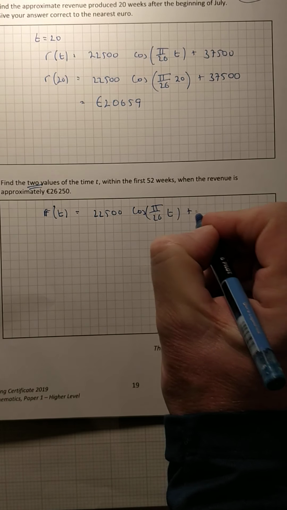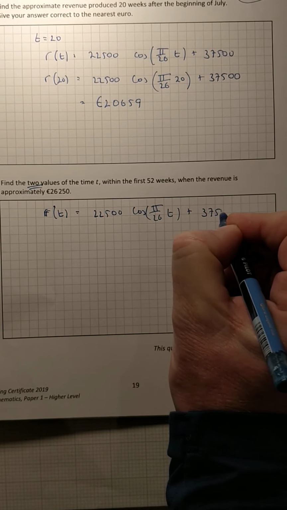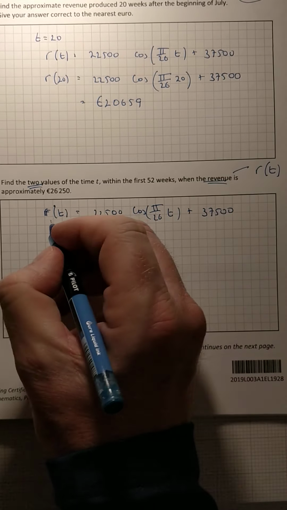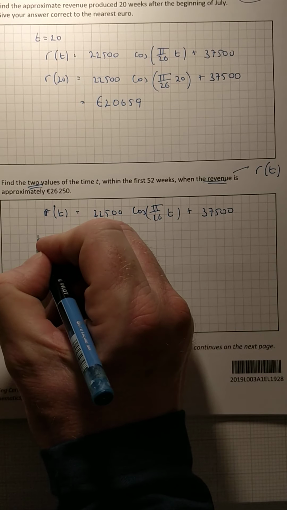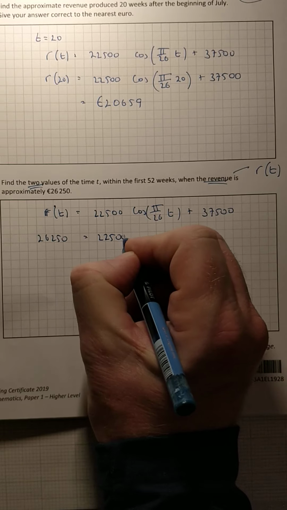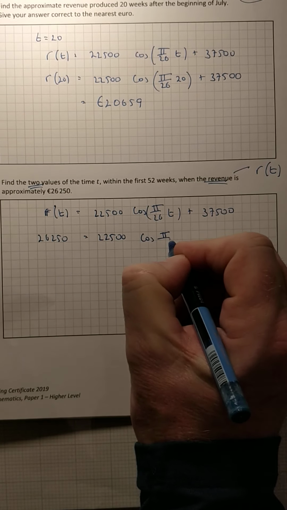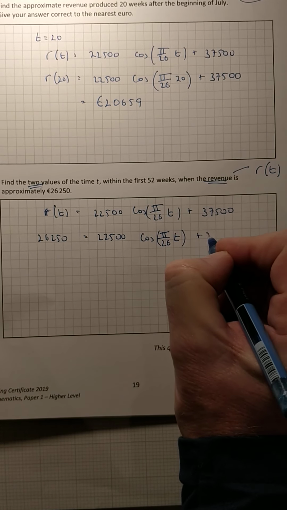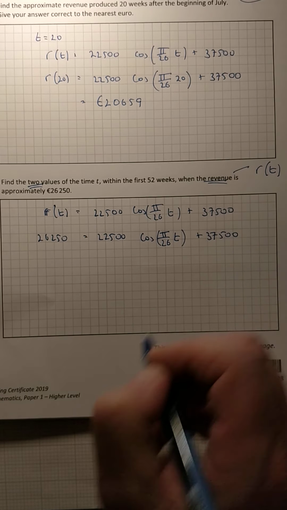And this time we're looking for a result, the revenue. So the revenue R(t) is 26,250. So we're going to put in that over here, equals 22,500 cosine of pi over 26t plus 37,500.